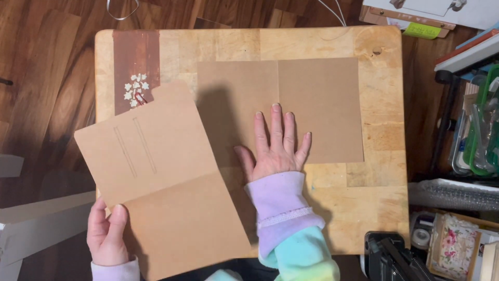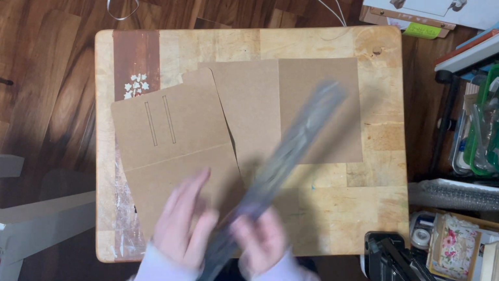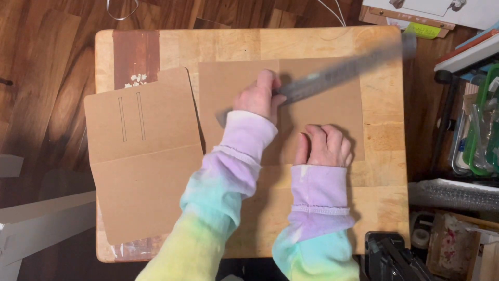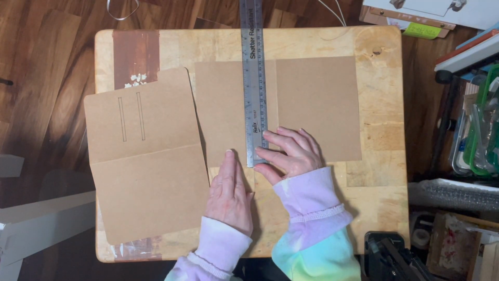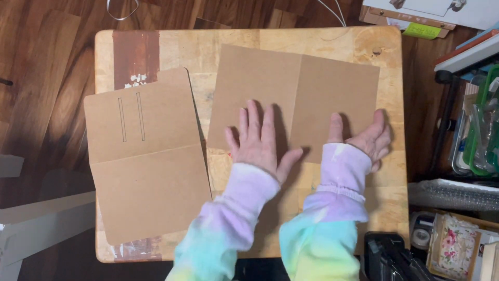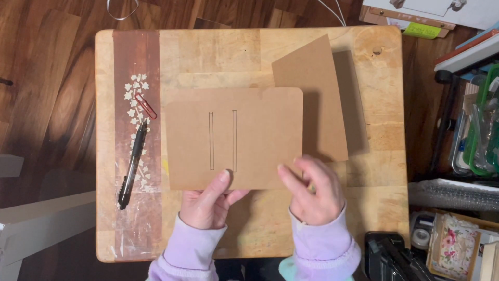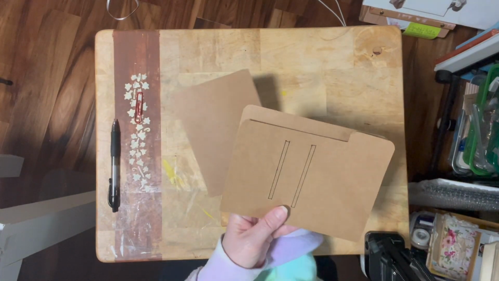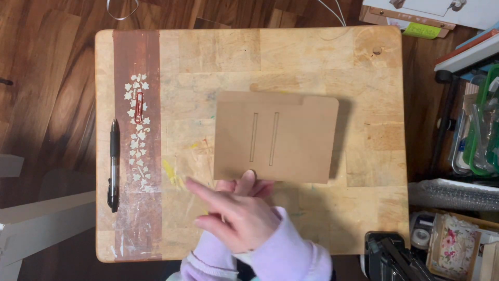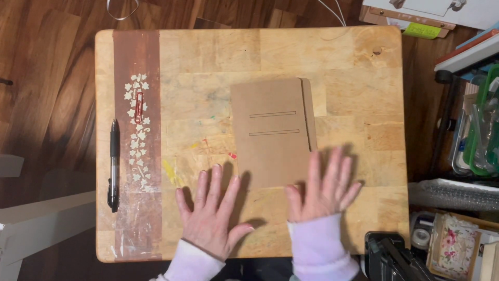So I have this one, and the measurements are on Ko-Fi, but let's see. I think it is 10 by almost 6, 6.5. 10 by 6.5. And I folded it in half. And then what I did from there was I just cut it to be like a little file folder, okay? I just cut a little tab and then cut across. That was it. And this is going to be the insert.